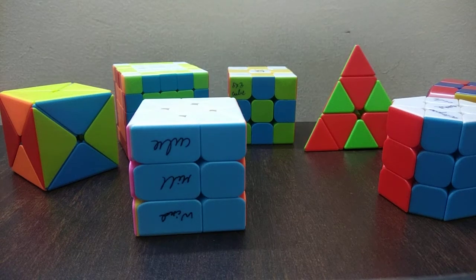Hey guys, welcome to Parity Breaker, and today I'm going to be showing you how to solve a windmill.